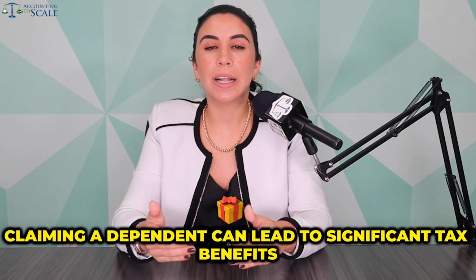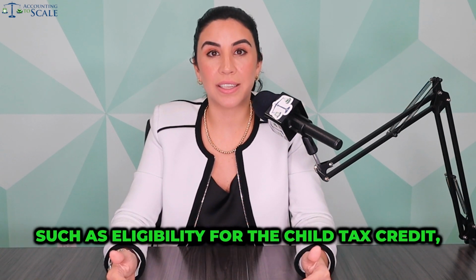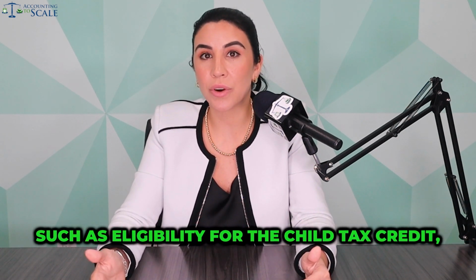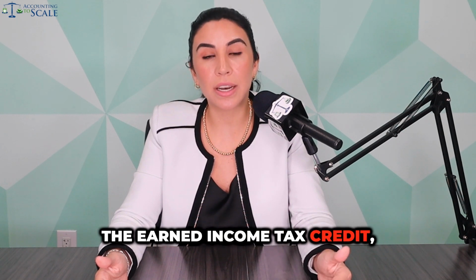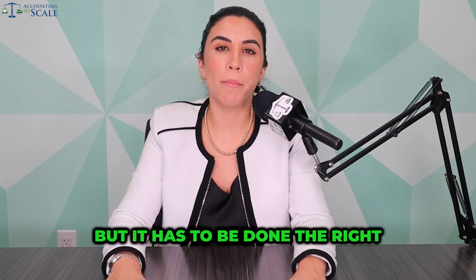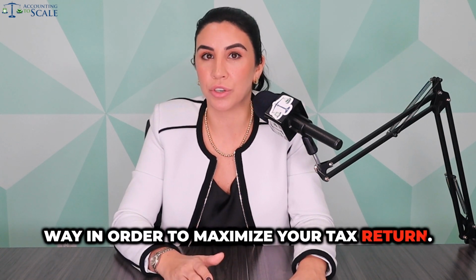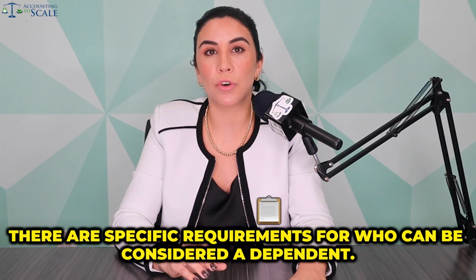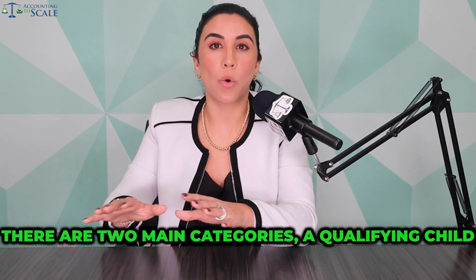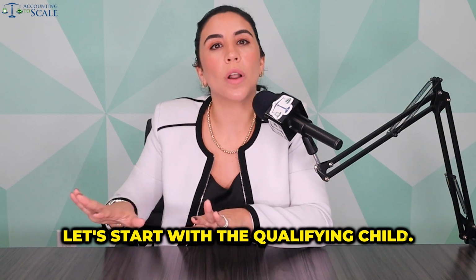As you may know, claiming a dependent can lead to significant tax benefits, such as eligibility for the child tax credit, the earned income tax credit, and sometimes even a larger standard deduction. But it has to be done the right way in order to maximize your tax return. There are specific requirements for who can be considered a dependent. There are two main categories: a qualifying child and a qualifying relative. Let's start with the qualifying child.